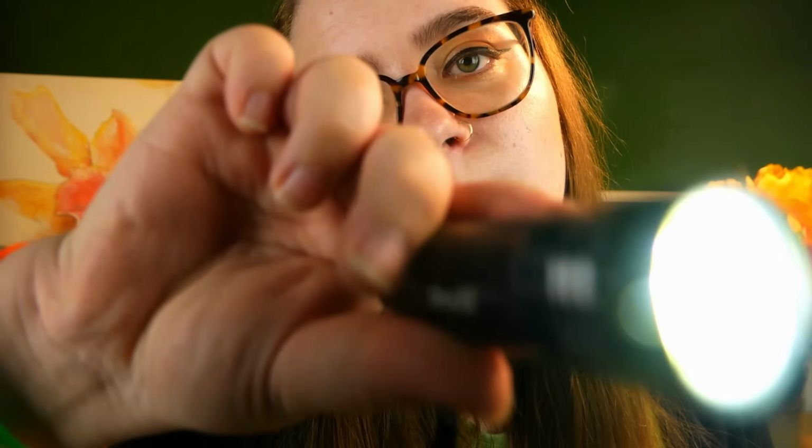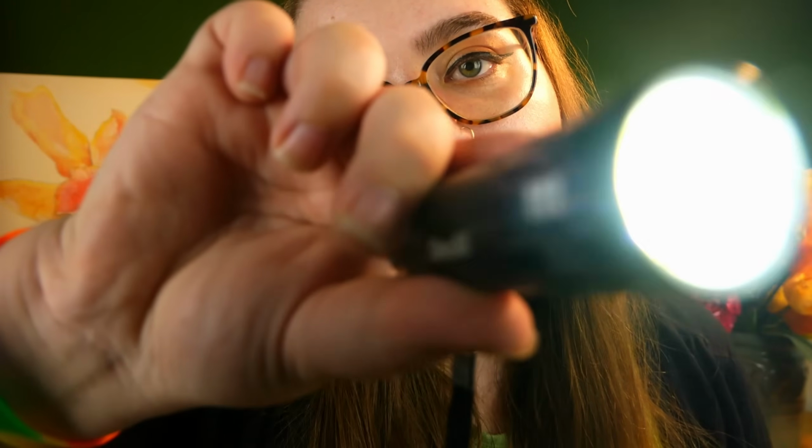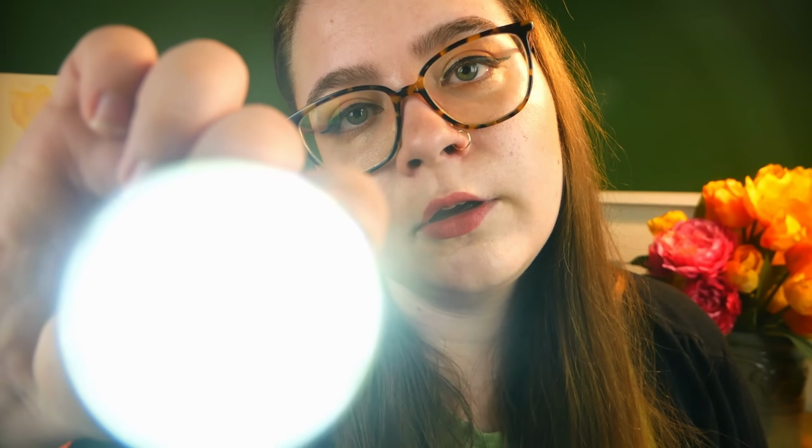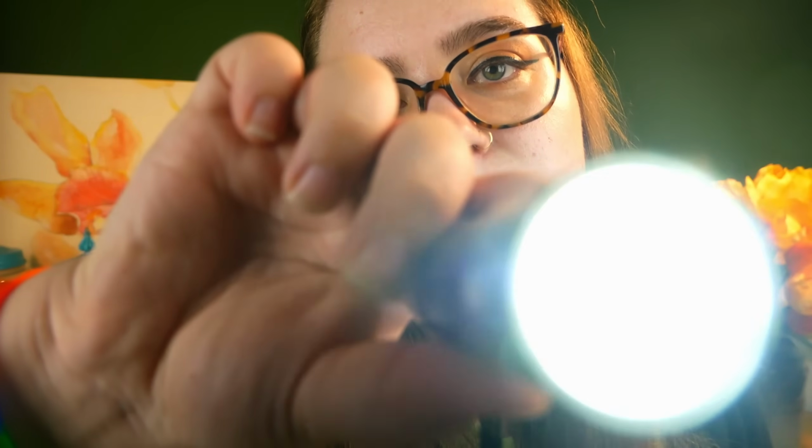And this will tell us if there's any issue with that pathway of your eyes giving your brain sensory information. Good. And there doesn't seem to be.